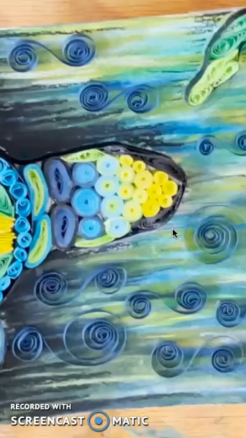So think about what you want to do with that middle ground space. How can you do more than just paper quilling and take it further for your final project?